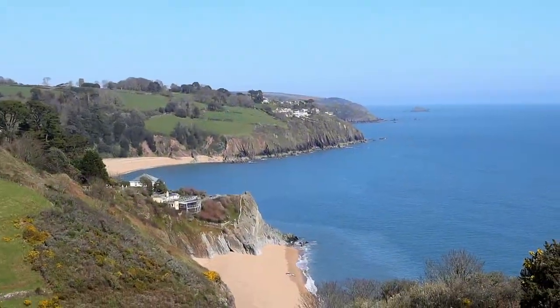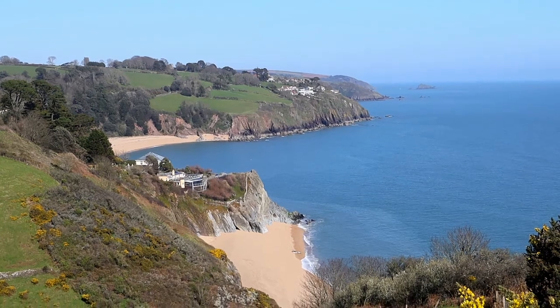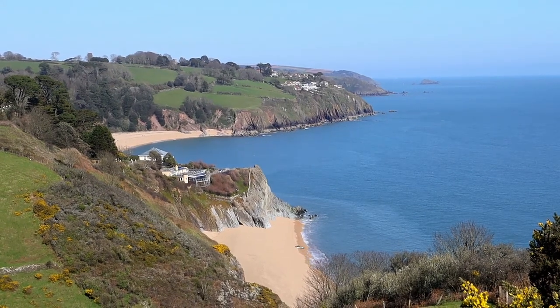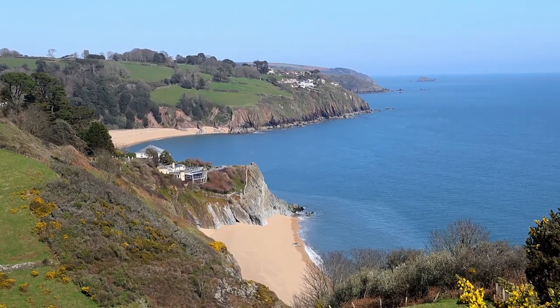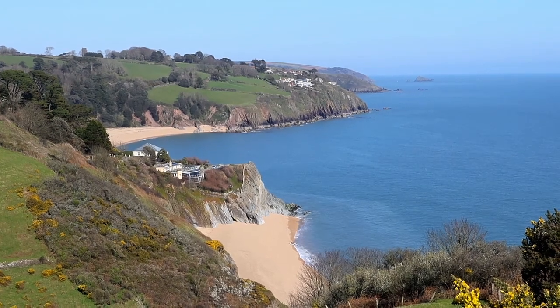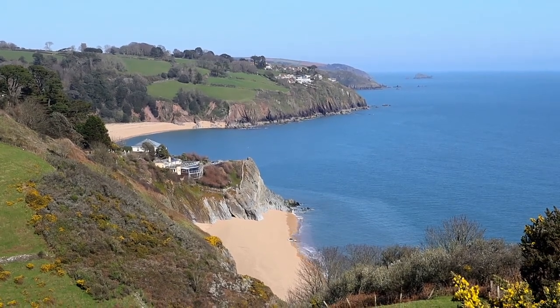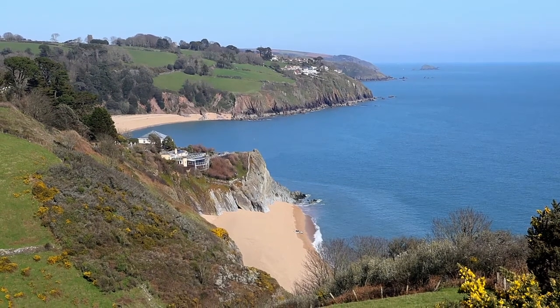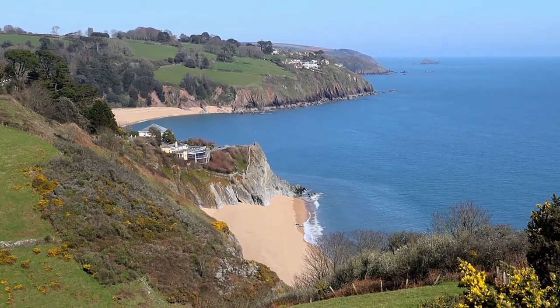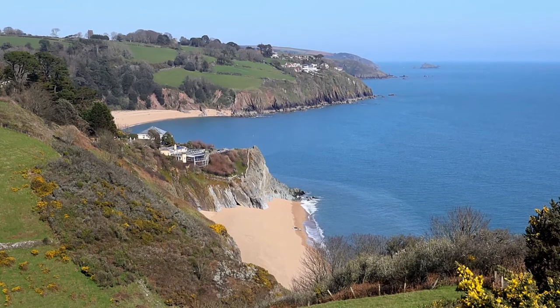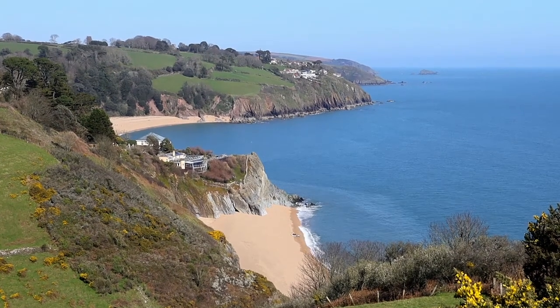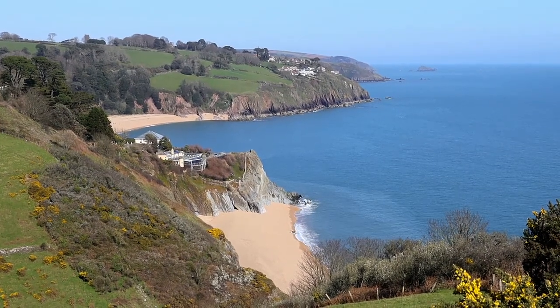I've just climbed up from the beach again, but you are rewarded with this fantastic view. Excuse me if I'm slightly out of breath. It's quite a steep climb. So that's the edge of the beach that we're on, towards the front of the image, and in the middle and slightly to the left is our old friend Blackpool Sands.